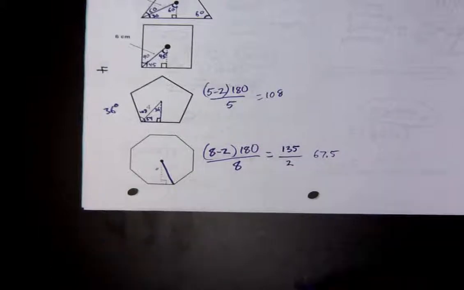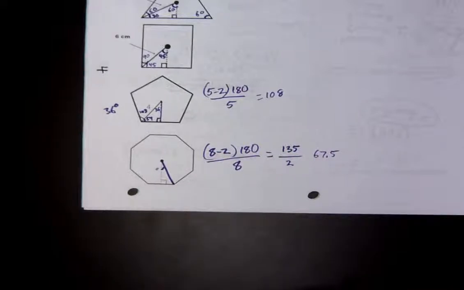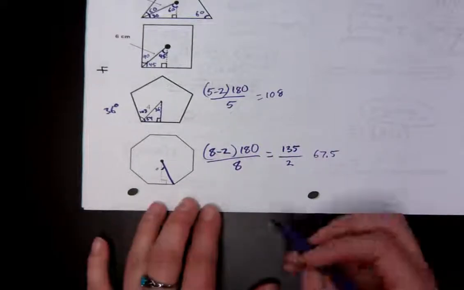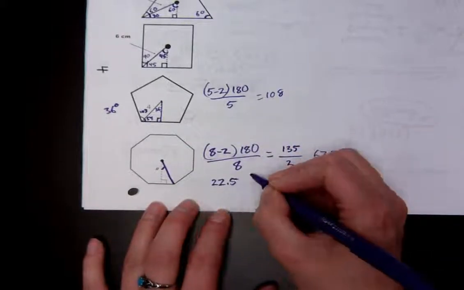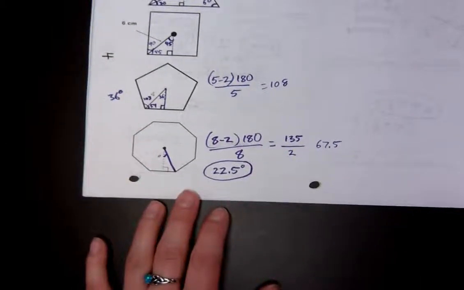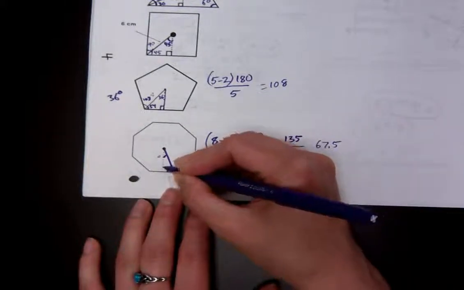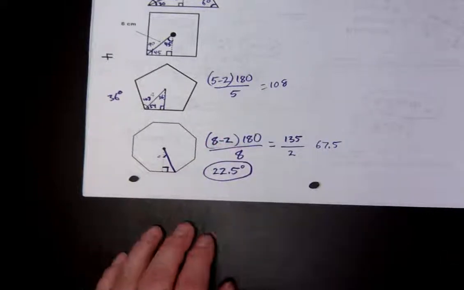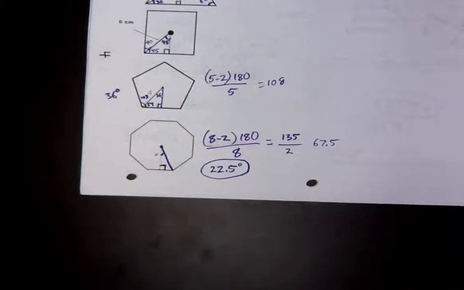And then when we subtract from 180 to find the central angle, it should come out to 22.5. Sorry, 180 minus 67.5 minus 90. I did say 180 minus that, and then also minus the 90. Alright, so when you have that, flip to the next page, you're going to see why we needed to find the central angles.